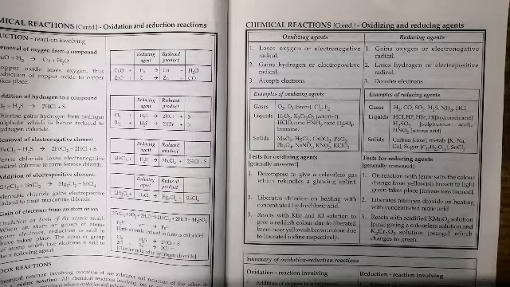Ammonia gas is also a reducing agent, but it is a mild reducing agent. Then hydrogen chloride gas. Liquid reducing agents, for instance, hydrochloric acid, hydrobromic acid, hydroiodic acid, sulfurous acid, nitrous acid. There are few solids that are good reducing agents: carbon or coke, electropositive metals like potassium, sodium, calcium, etc., sugar, etc. These are reducing agents.